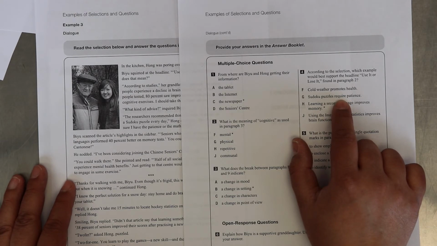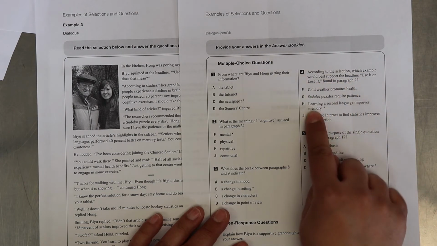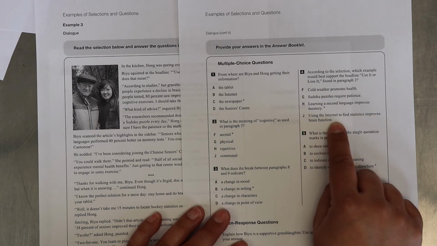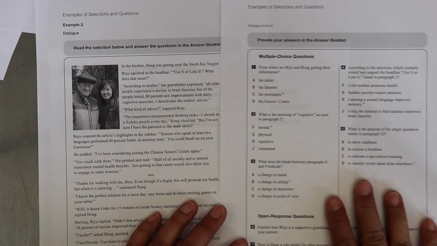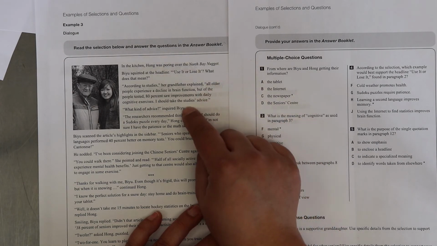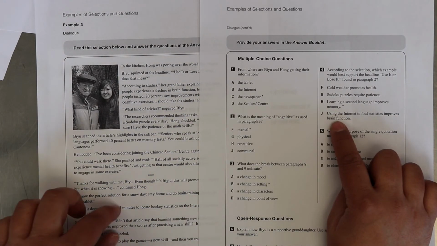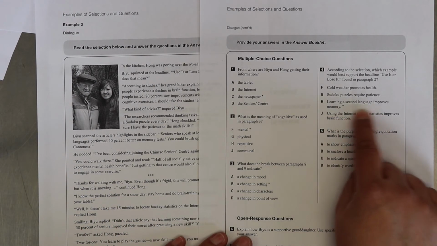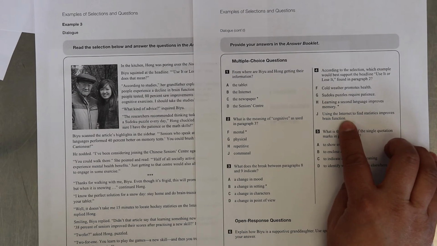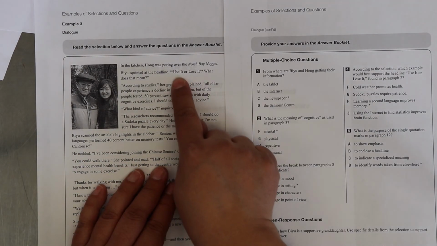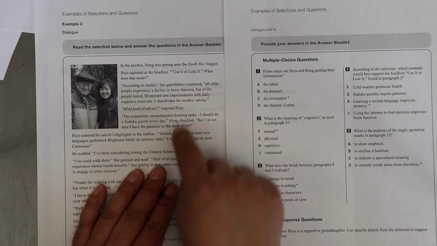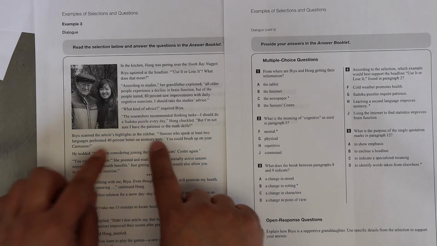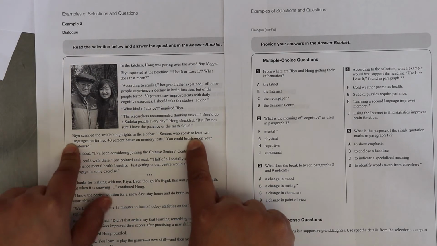Not really. I mean, they do, but if you look at the "use it or lose it" section, learning a second language improves memory, or using the internet to find statistics improves brain function. This is a tricky one. So remember that they're talking about cognitive exercises. While in this part they discuss using the internet and using the tablet as a way to learn something new and begin an improved brain function, when they use the title "Use It or Lose It," what they're talking about is ways to improve cognition or brain function. And so here we see Bu talks about speaking a second language.